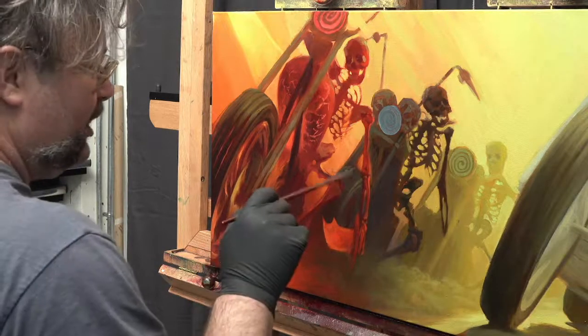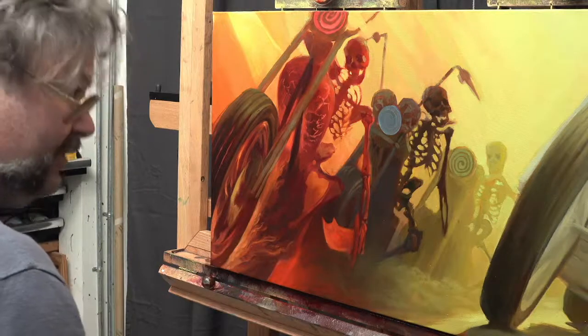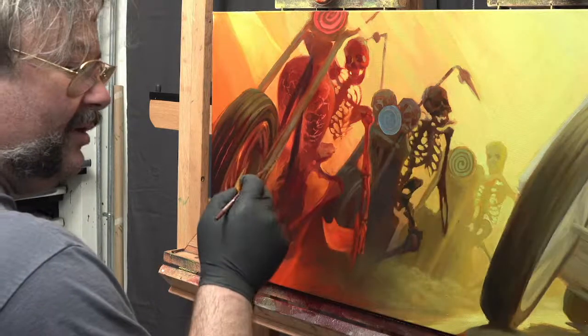And I'm going to switch the kind of color I'm using to light up this side because he's got a strong light hitting him over here.